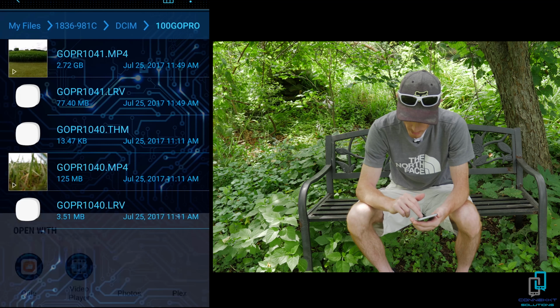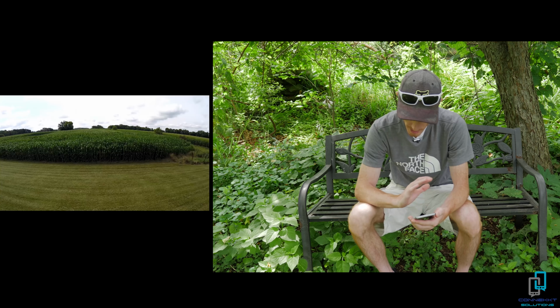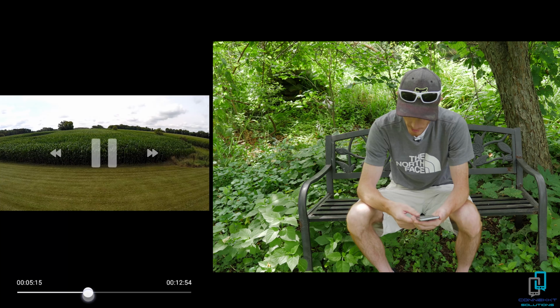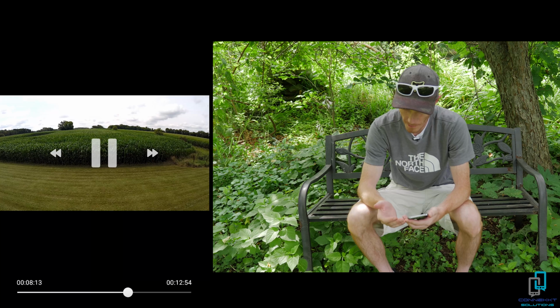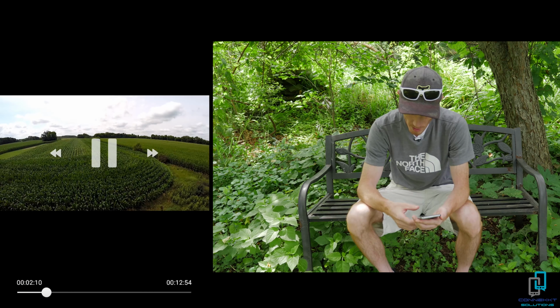It asks how do I want to open it, we'll say video player, and now you can just watch it from your phone. Now this is not saved on the phone, it's still on the memory card, but you can watch your files this way. You can download them if you want to then, but this is just another way. I find it a little easier. That way it's a lot quicker to transfer them.